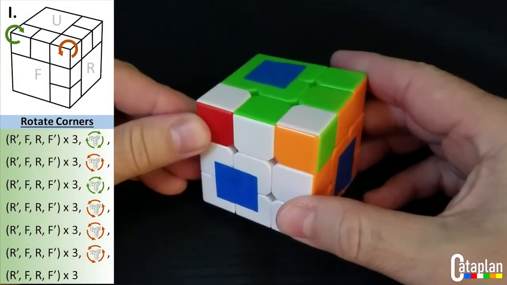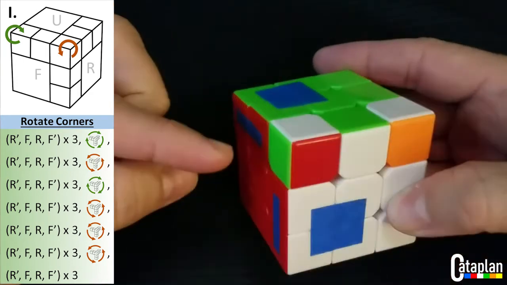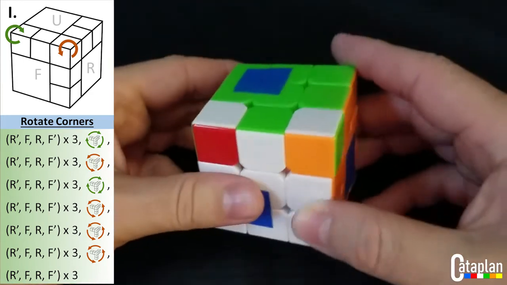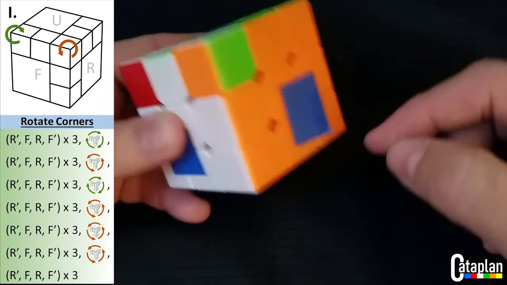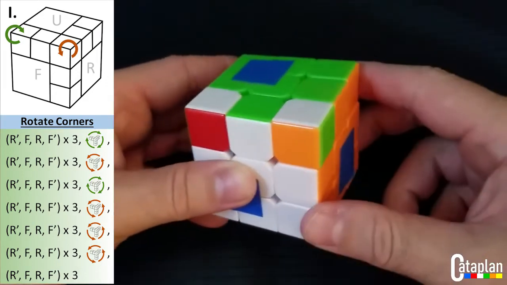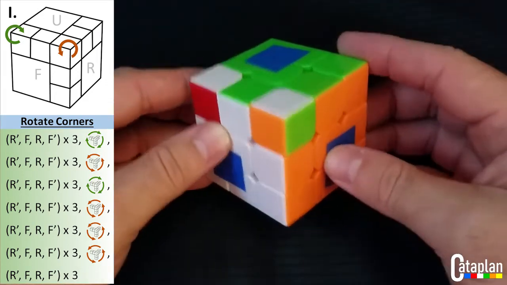And this one will be rotating this one clockwise, and this one counterclockwise, and the other two are fine. So let's go for it.